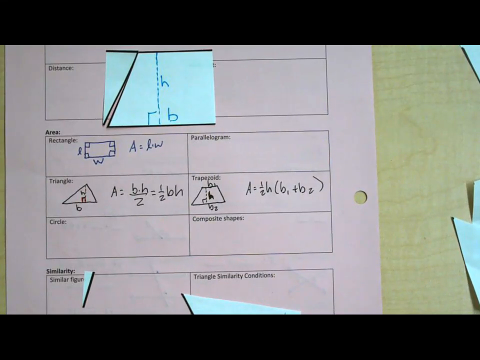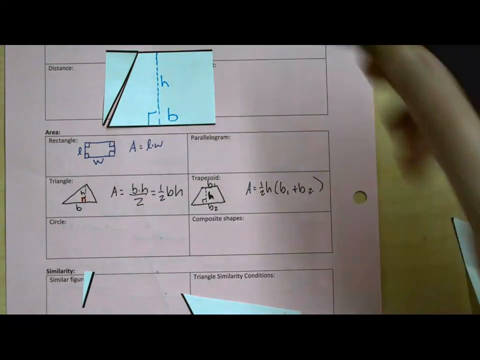What was the area for our parallelogram in terms of B and H? It was just base times height.